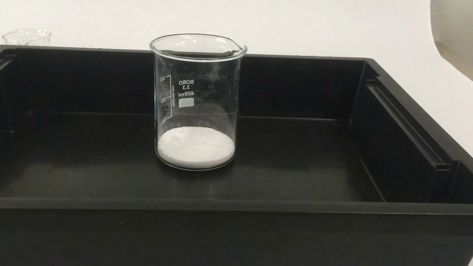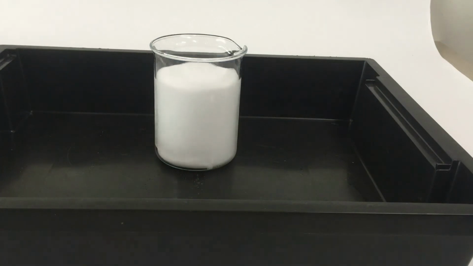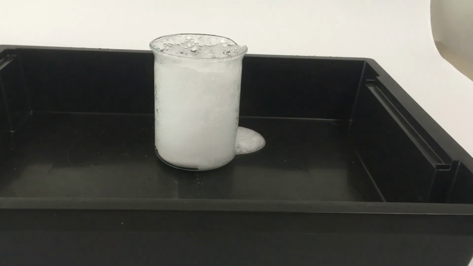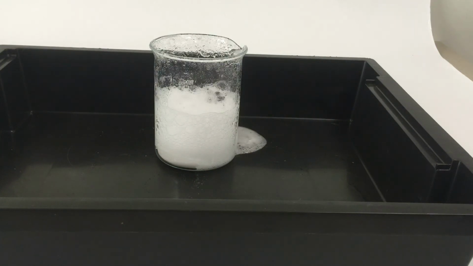Now, the reaction between the baking soda and the acetic acid is actually the basis of the classic baking soda volcano experiment, demonstrated as such. It grows up. So it does produce a lot of gas very rapidly. Sadly, it goes away very quickly.